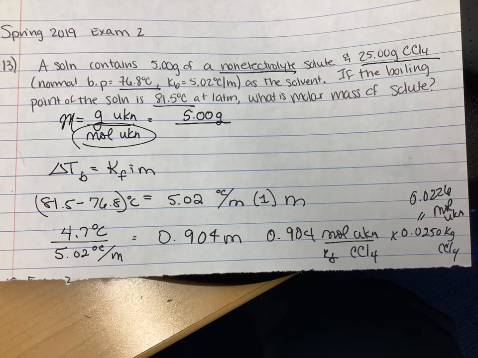So now I've got the bottom number, 0.0226. So 5 divided by that number is 221 grams per mole.